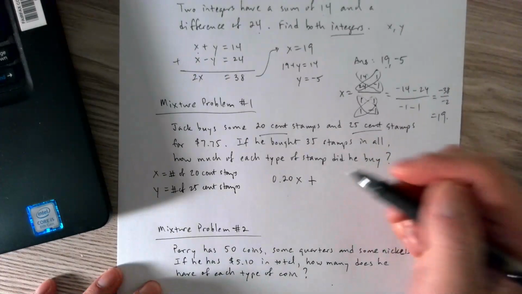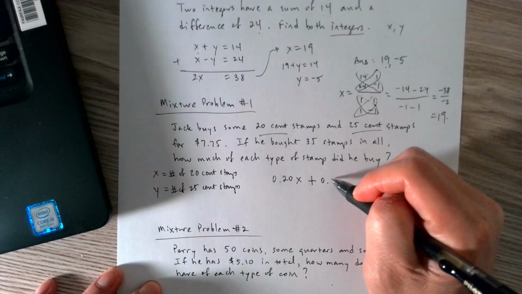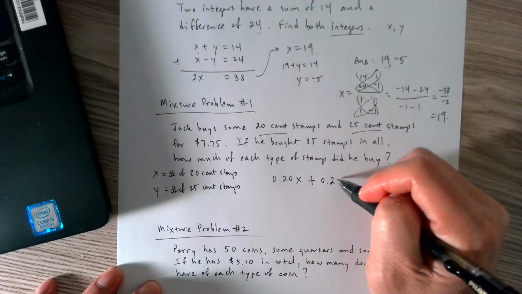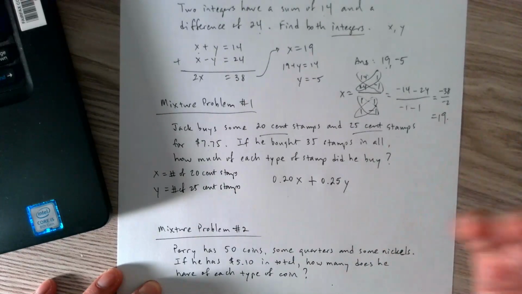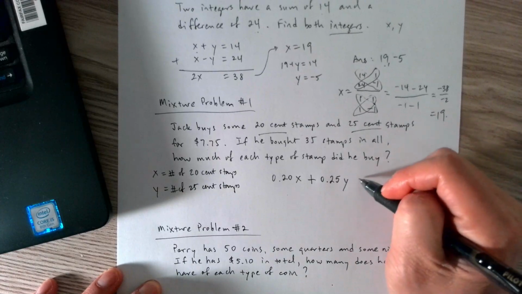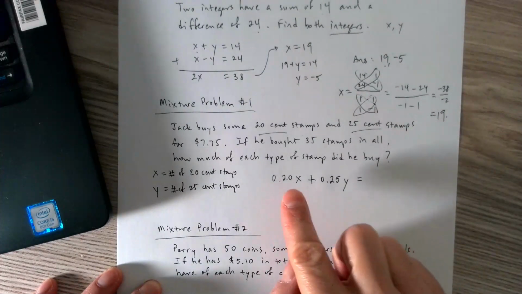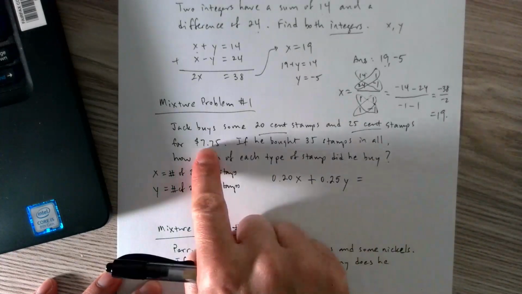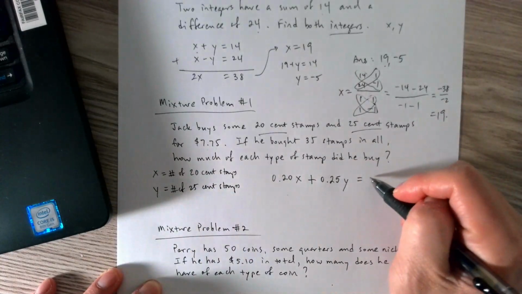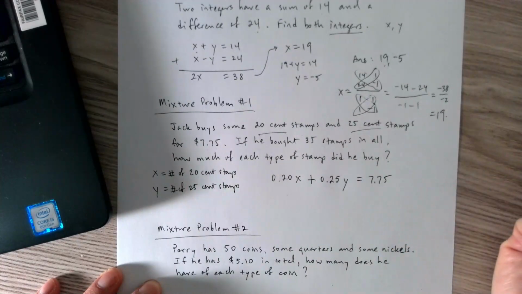And since each 25-cent stamp is worth 25 cents, 25 cents times y is going to be the value of all those stamps. If I add the value of all his 20-cent stamps and the 25-cent stamps together, I get $7.75. That's basically what the problem is telling me.